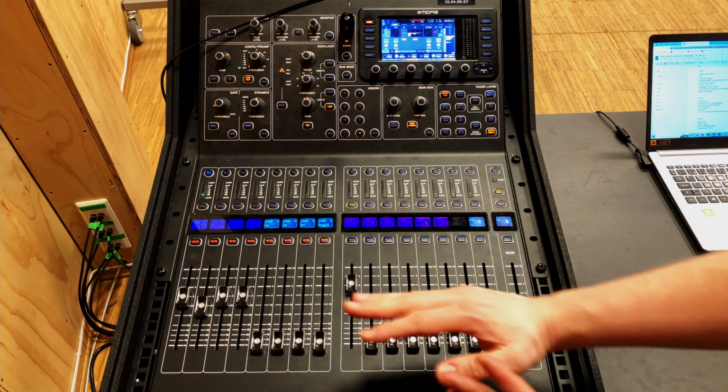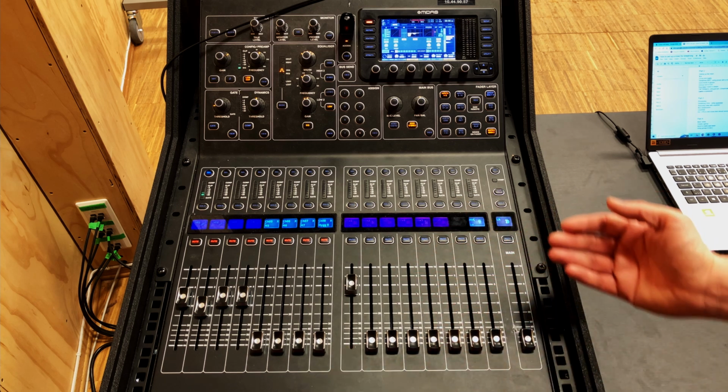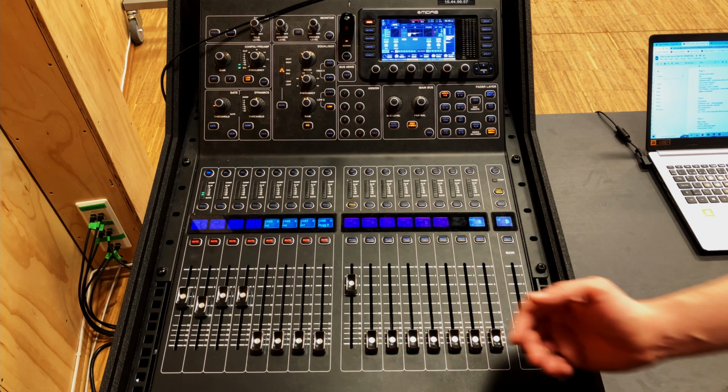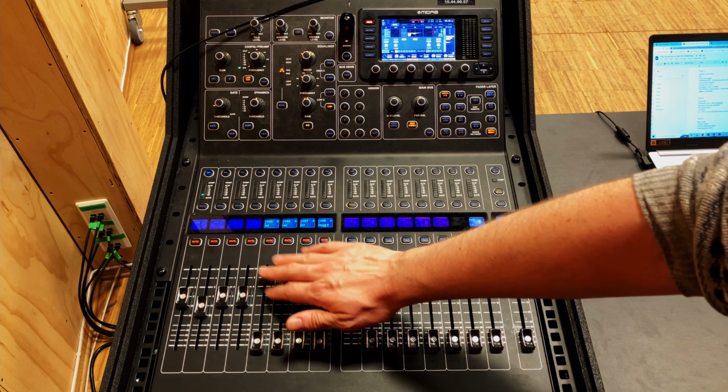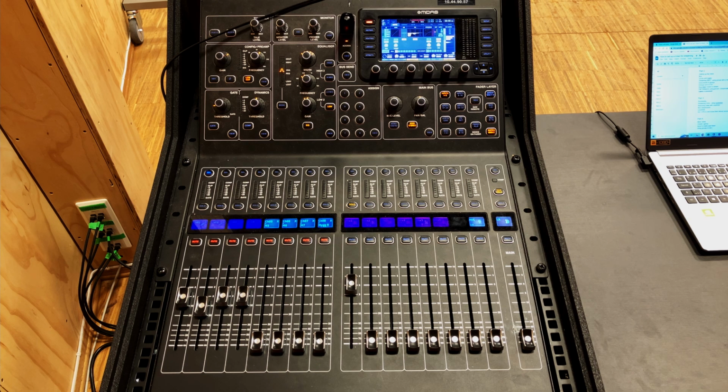For this to function that way, your sends need to be post fader. If you're using the group, that's fine. If you're using buses, make sure you're using post fader to then get the benefit of this auto mixer setting on your vocals on the stream.